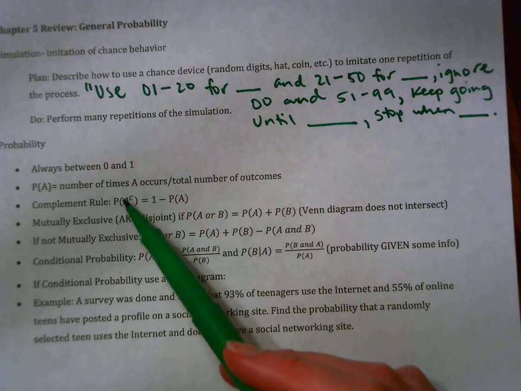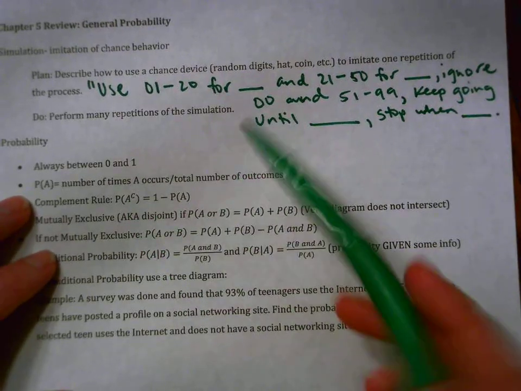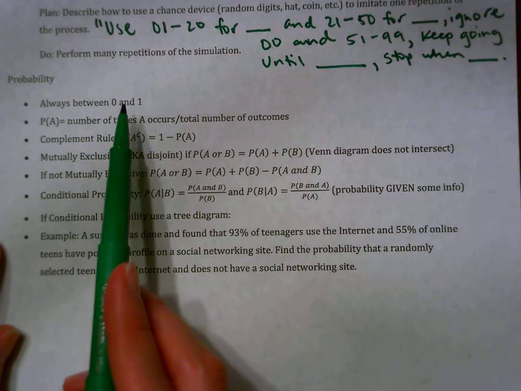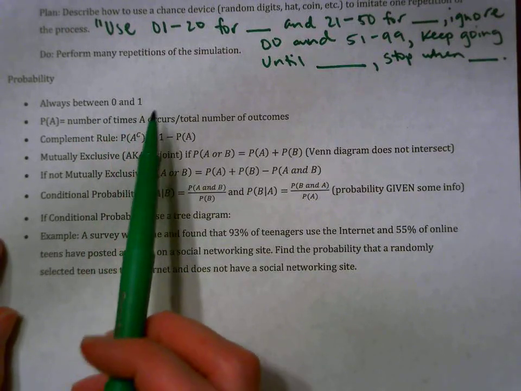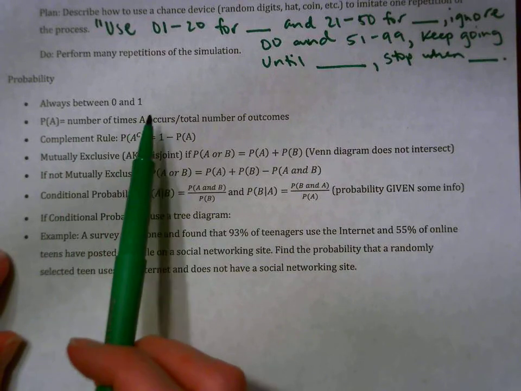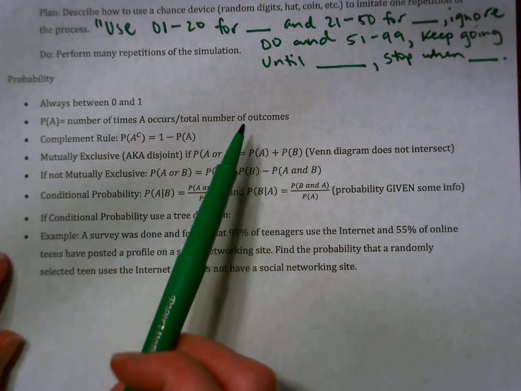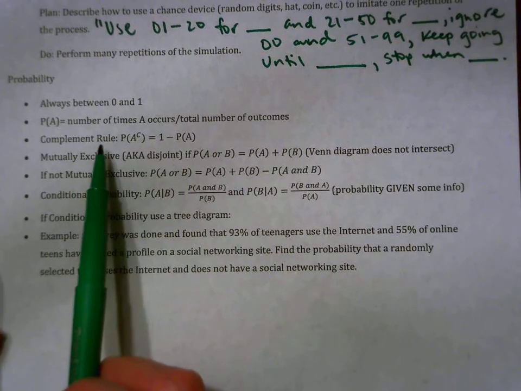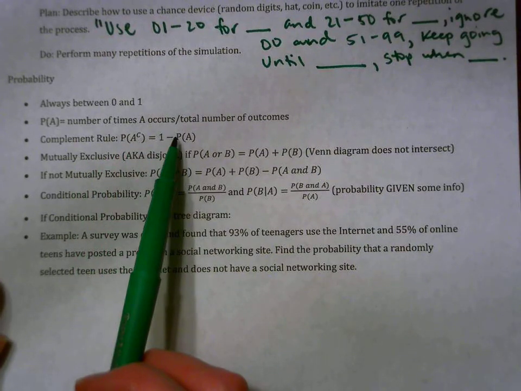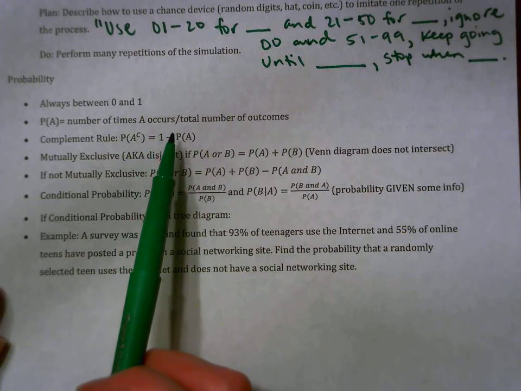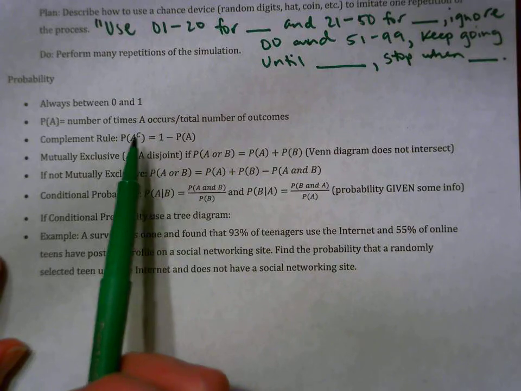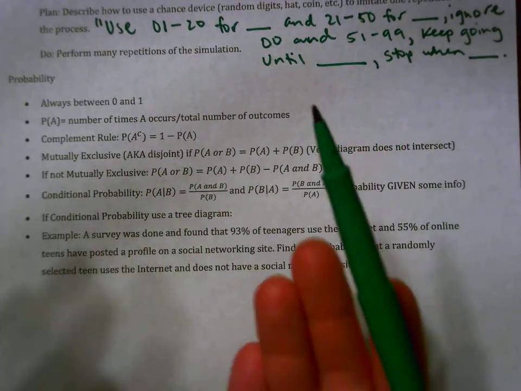Okay, so for probability, we should know it's always a value between 0 and 1, so you should never get 1 point something. And this is the notation we use. Probability of A is just the number of times A occurs divided by the total. We know that. The complement rule is if you know the probability of A, then 1 minus that gives you the probability of not A, the opposite of A. Because it either is one or the other. It's either A or not A.